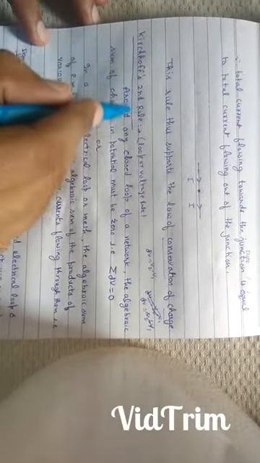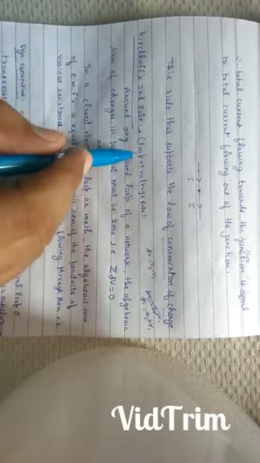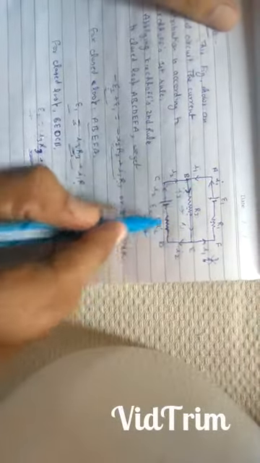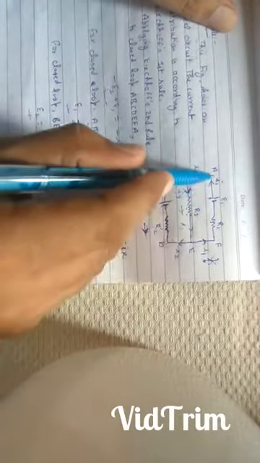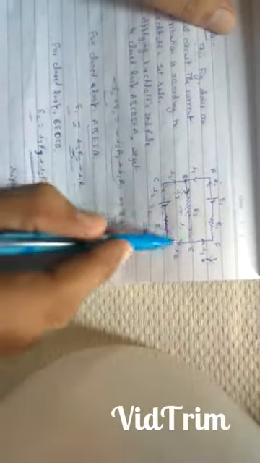Now we will study Kirchhoff's second rule. Kirchhoff's second rule is also called Kirchhoff's loop rule or voltage rule. Kirchhoff's second rule is applicable to a closed path or closed loop of an electrical network. The closed path may be this, or this, or this.